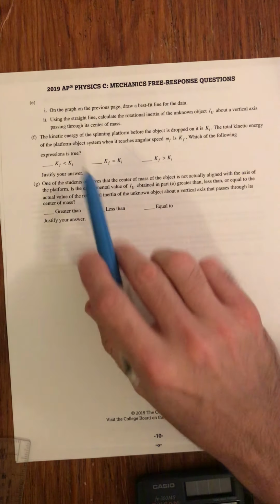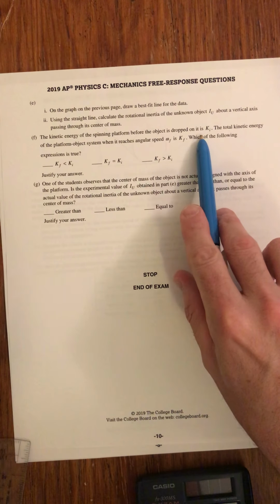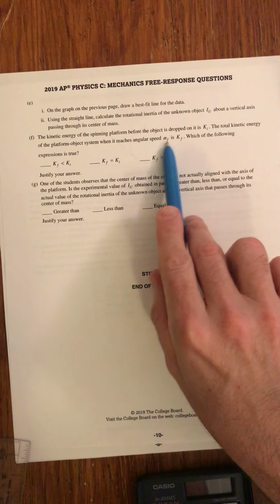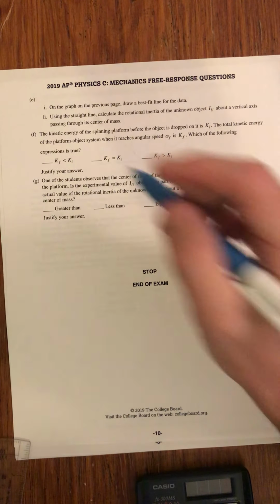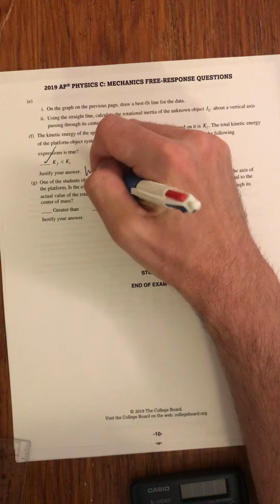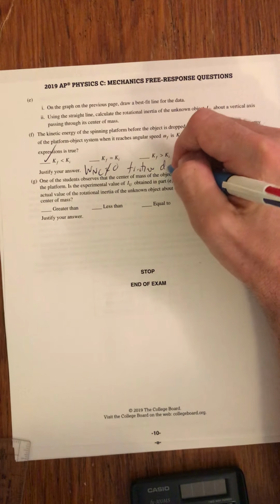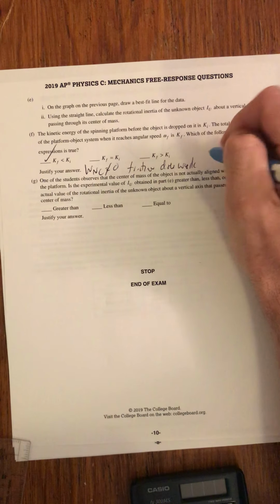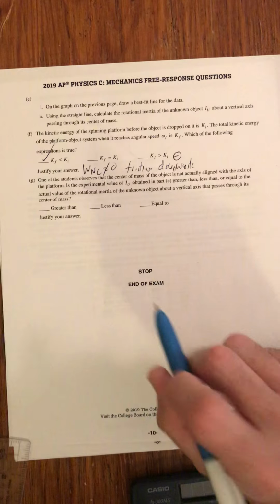The kinetic energy of the spinning platform before it drops is this. The total kinetic energy, what is that? Which of the following is true? Oh, so the final kinetic energy is less than the initial kinetic energy. Work non-conserved is not equal to 0. Friction does work, negative work.